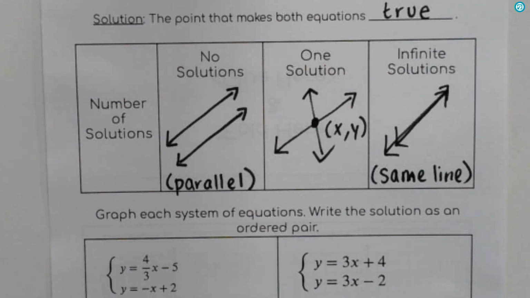Okay, for today, all of the equations that we give you guys are all going to be in slope-intercept form. Y equals mx plus b, which is the easiest form that you guys graphed from. It's the thing that you guys were the best at last unit.